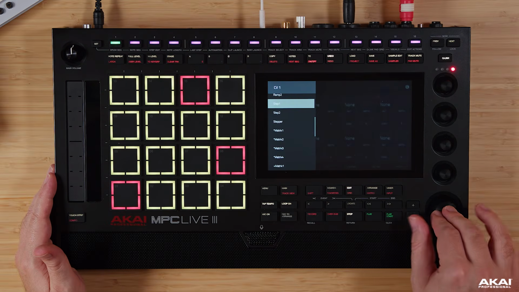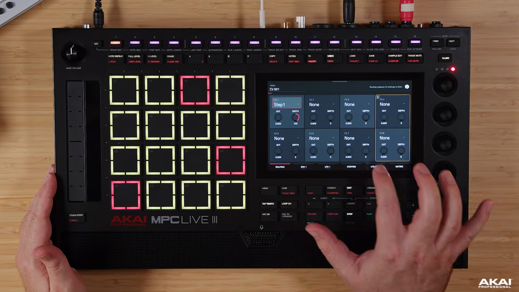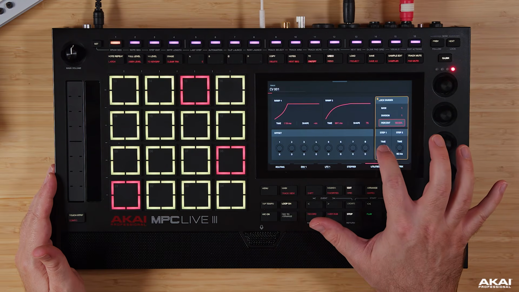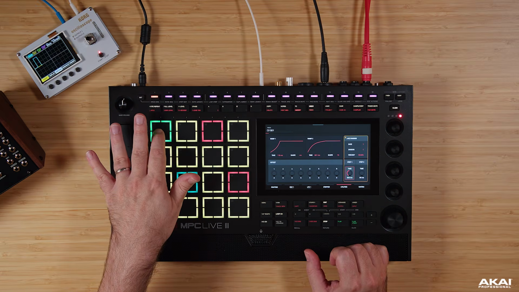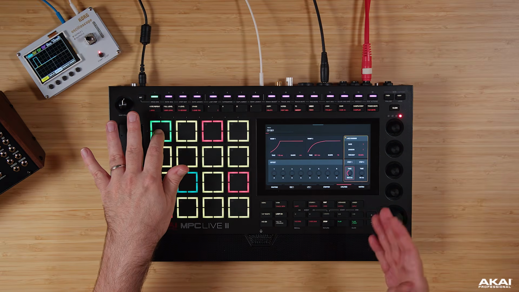There's also step 1 and step 2. I'm going to put step 1 on here. Go back to the utilities here. Now, if we turn up the time to say half a second, you'll see every time you hit a note, it will create a step with that much time.